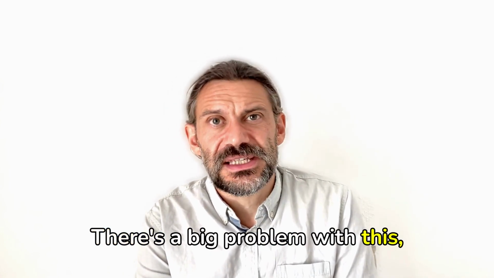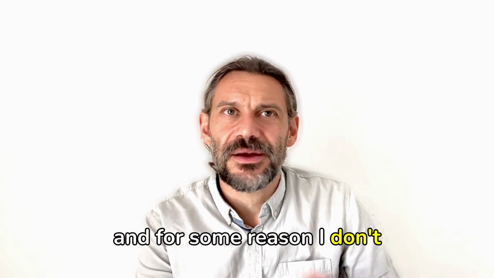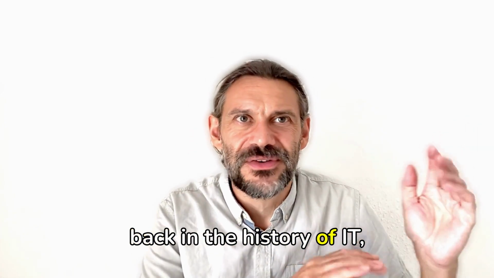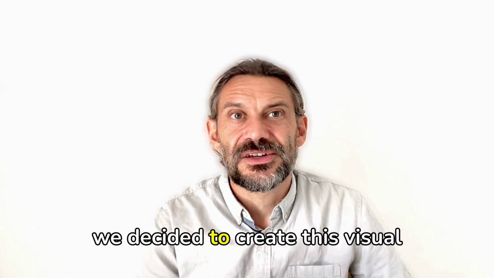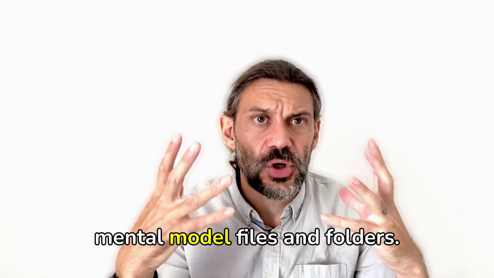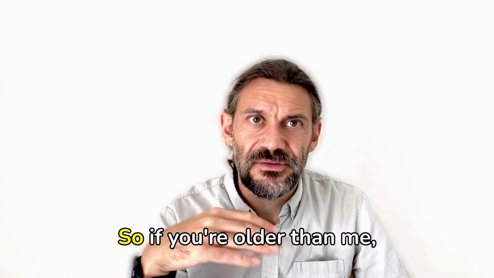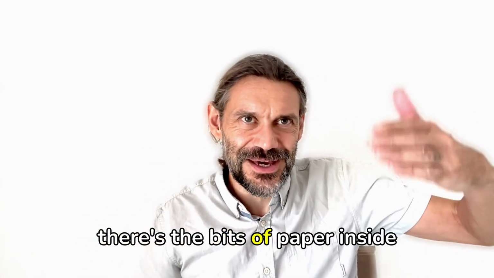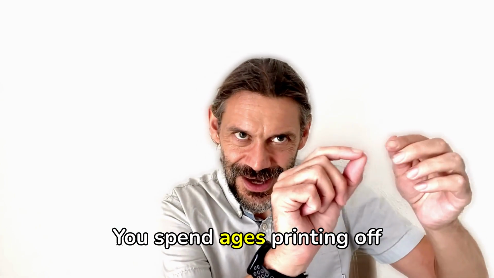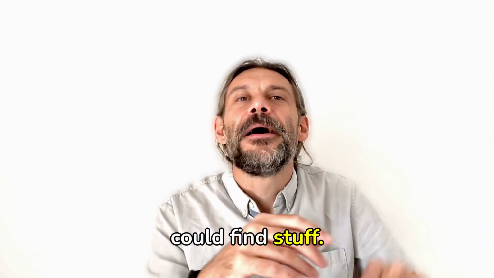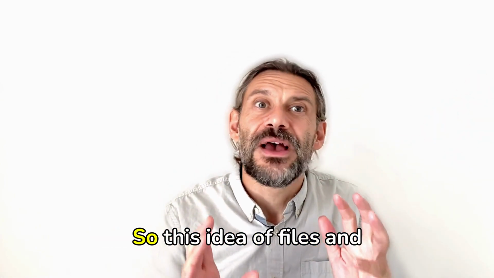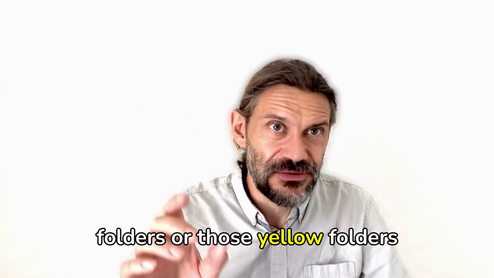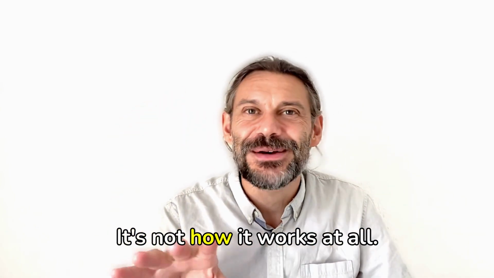There's a big problem with this, and for some reason, I don't really understand why, back in the history of IT, we decided to create this visual mental model, files and folders. If you're older than me, you've got filing cabinets, you open them, there's the bits of paper inside on those little things. You spend ages printing off little labels so you can find stuff. That's not how computers work. So this idea of files and folders, or those yellow folders you've got, is rubbish. It's not how it works at all.